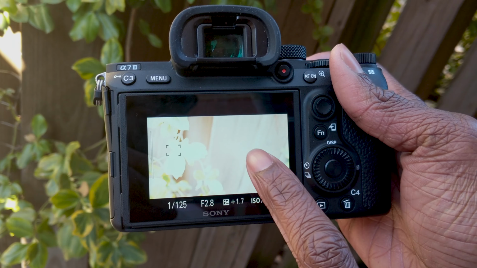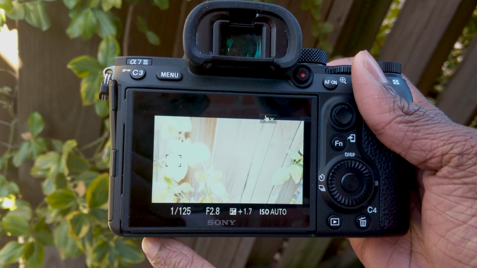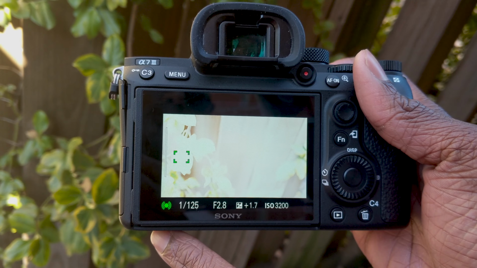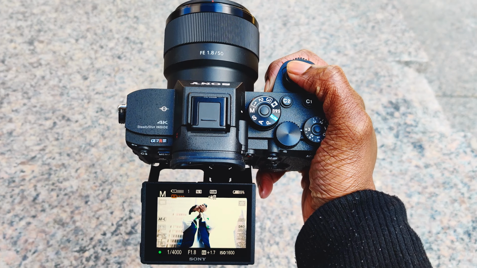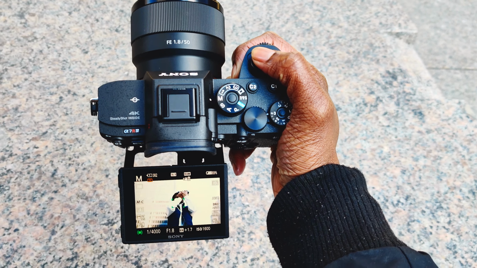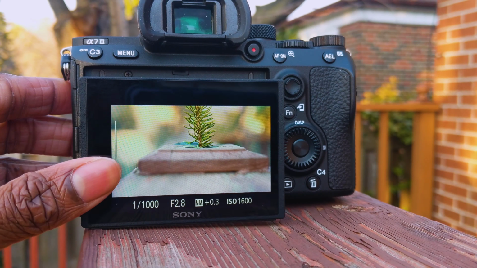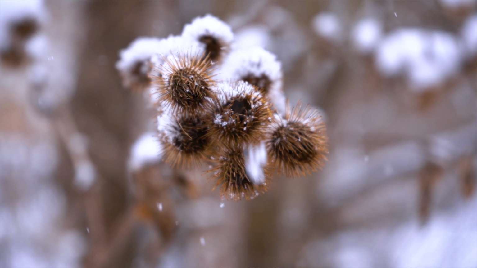The display is set to be touchscreen, but it's not fully touchscreen, it's just touch focus. So if you want to focus on a subject, just click it, it will focus. Other than that, it does not have any other touch function. The display tilts vertically and slides out, but it does not rotate. So if you want to vlog using this camera, the display does not come in handy, so you have to buy an external field monitor.